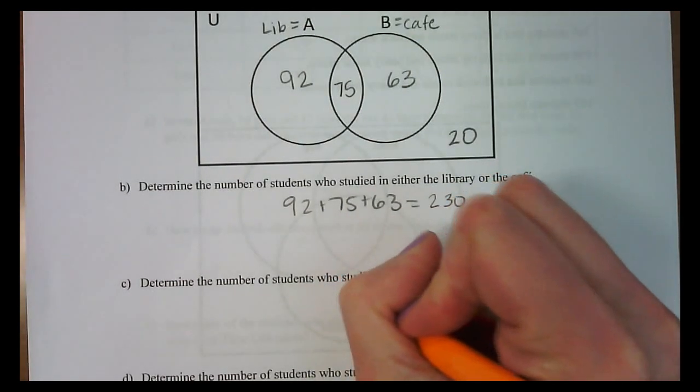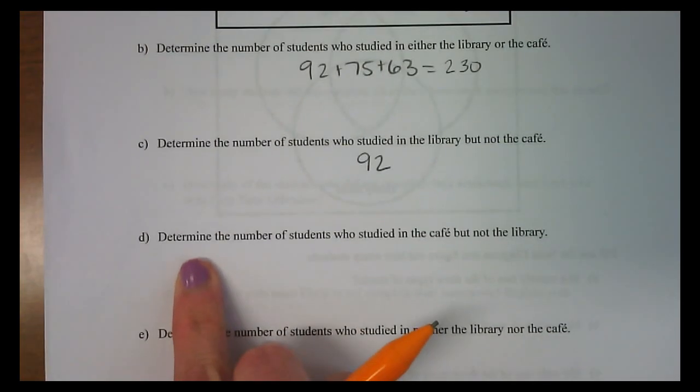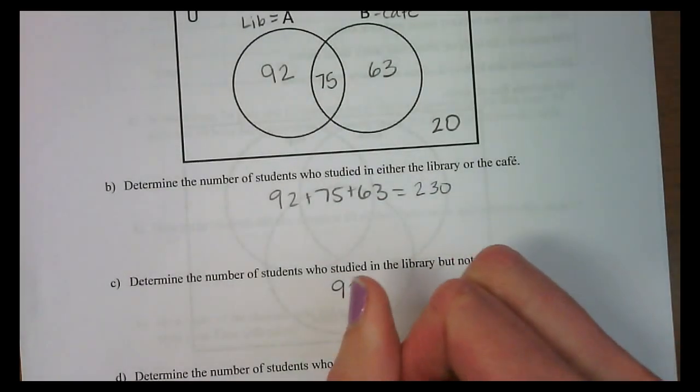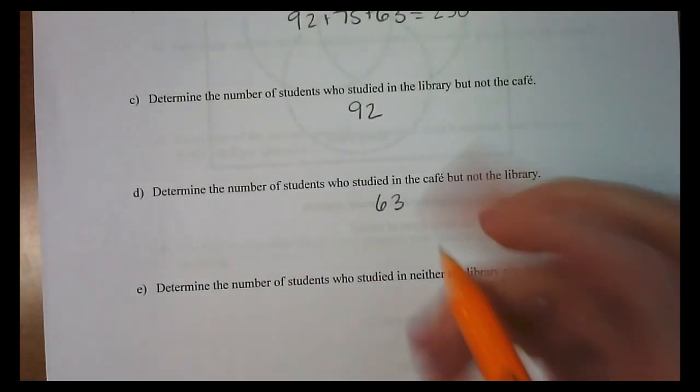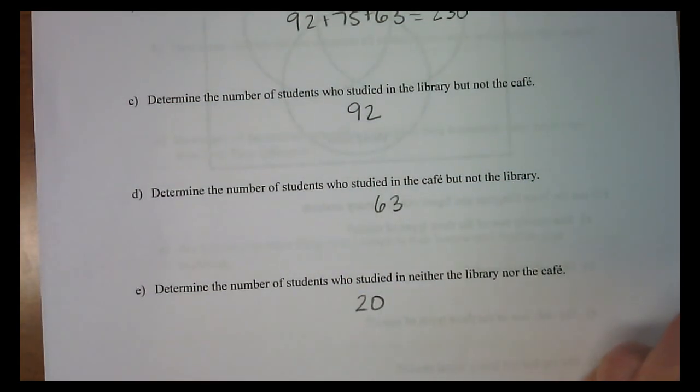Determine the number of students who studied in the library but not the cafe. So that's our 92, library but not cafe. And then D, determine the number of students who studied in the cafe but not the library. That's going to be our 63. And E, determine the number of students who studied in neither the library nor the cafe. And that's the part that we wrote outside the circles, which was the 20.